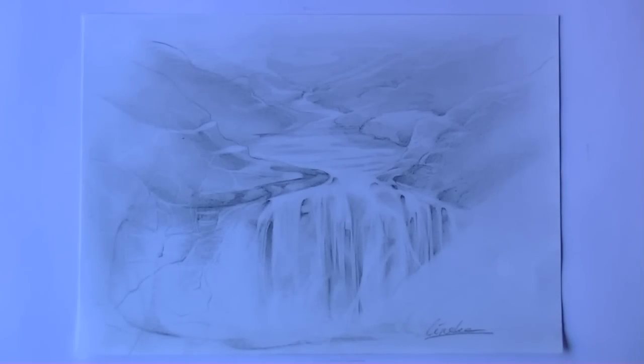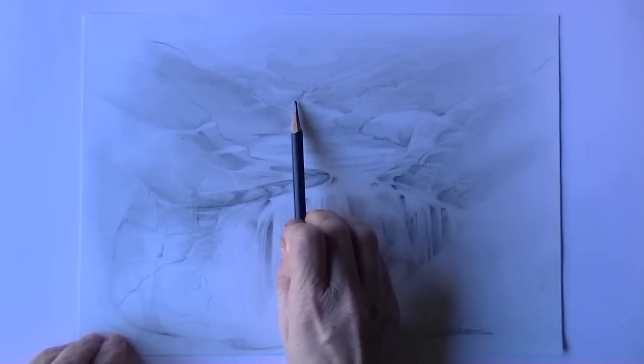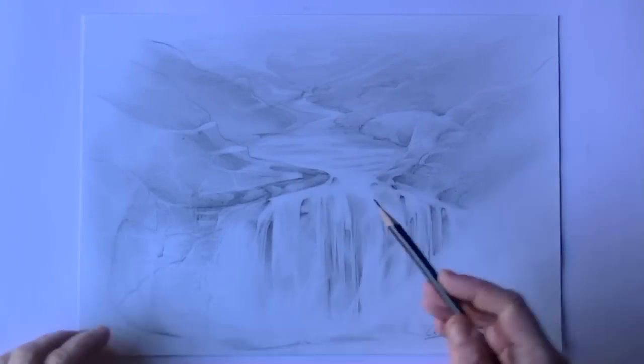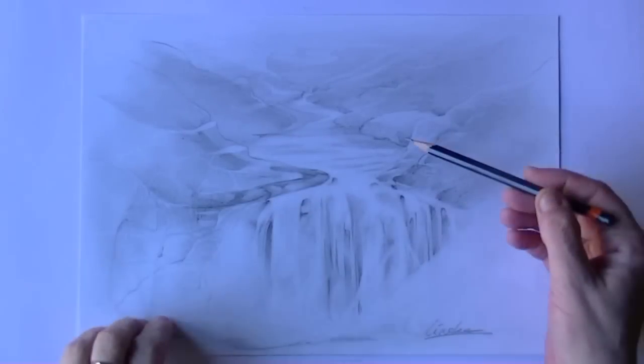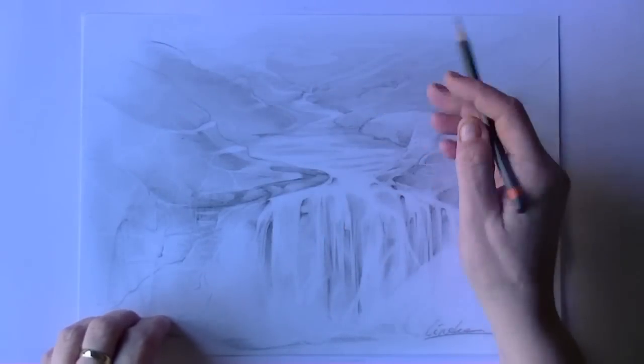This is a pre-study that I've done for the waterfall, and what you can see is that the river is flowing downwards and also the mountains that stretch alongside of the river.